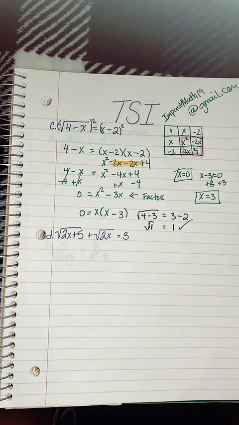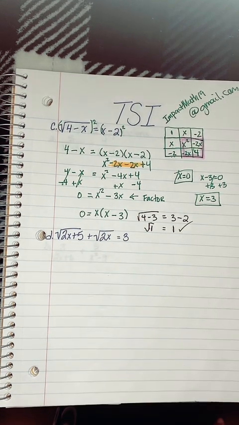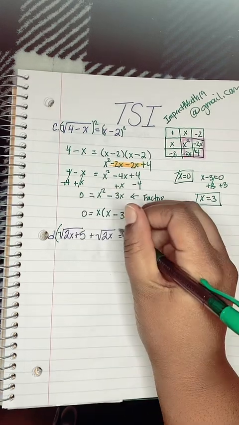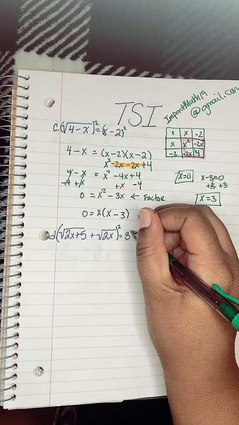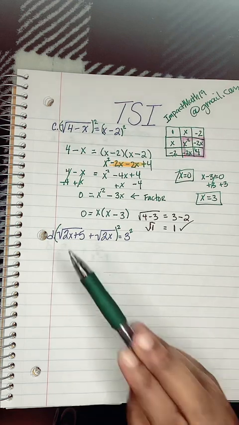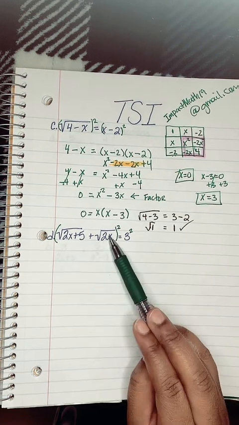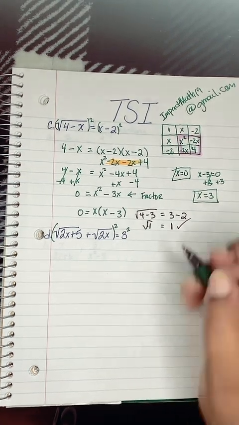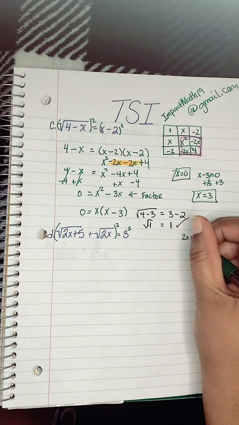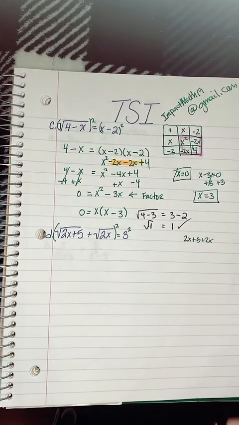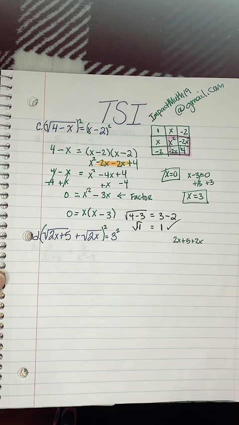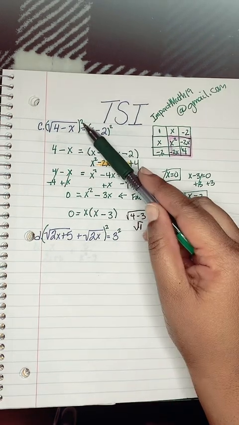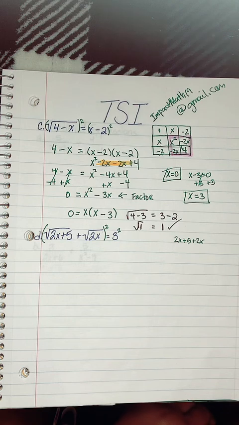So let's go to D. This one is where it's like, oh, right? We have 2 of these. Ooh. So I have a question for you guys. By squaring this, right? Can I just drop this down? So what I'm asking you, if I square it, can I just write it like this? 2x plus 5 plus 2x. Can I do that? Because I'm squaring it. And then up here, remember we said that's the inverse. Is that correct? Okay, so we got some yeses, we got some nos.